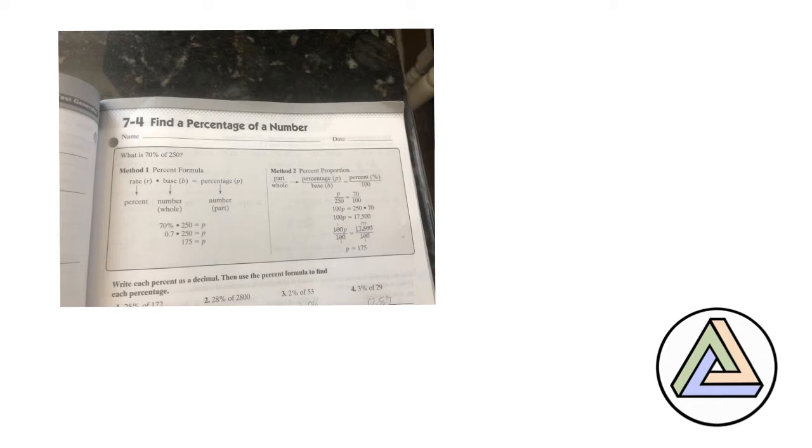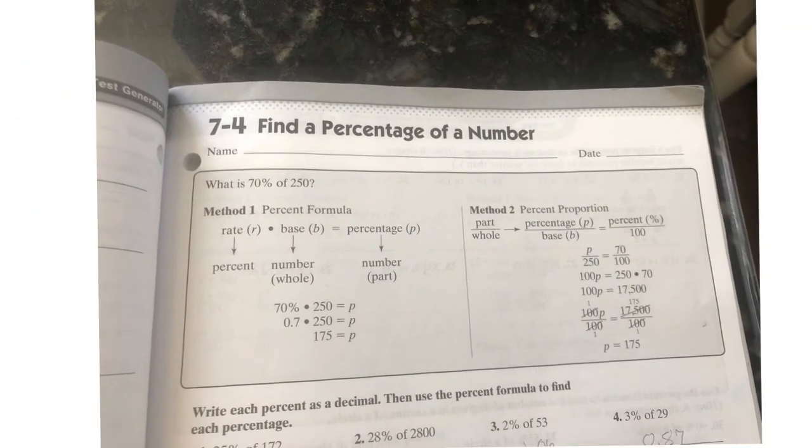And his awesome mom sent me this picture, and we're going to cover it. So let's take a look at what the picture is even saying. It's giving this example, what is 70% of 250? Okay, so looks like they're giving two methods. And I actually like this. I like that the teacher is giving two methods because I think most students will tend to gravitate towards one or the other, depending on their personality, maybe.